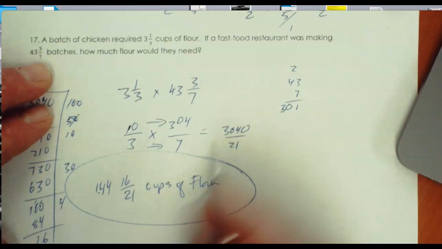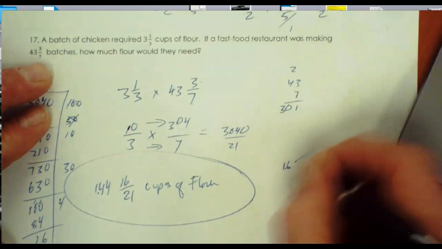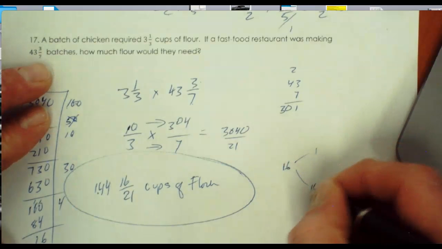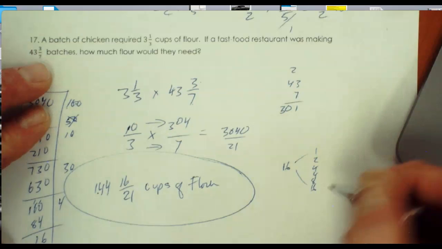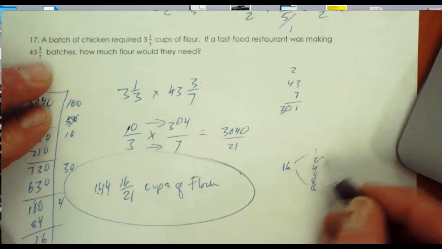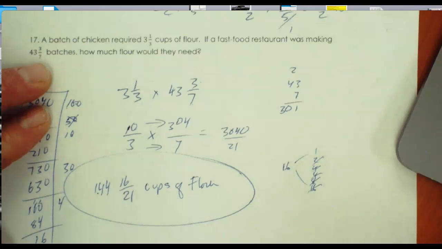And the other thing you can do is ask, is this in simplest form? Well, you have to think about 16. 16 has these factors: 1 and 16, 2 and 8, 4 and 4. Well, none of these even ones are going to go into 21. So this guy is in simplest form right here.